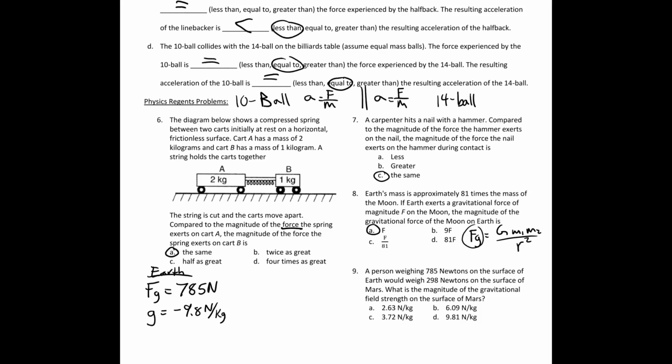And that's all they tell you. And then they say, on Mars, your weight would be 298 newtons. And again, technically, these forces are going downward, so you would make them negative. And that's all. Then it asks, what is the gravitational field strength on Mars?